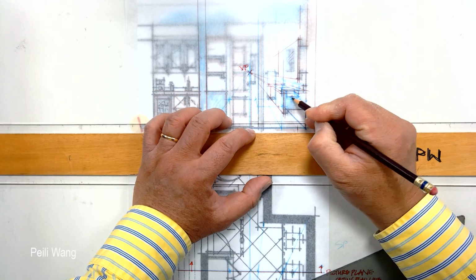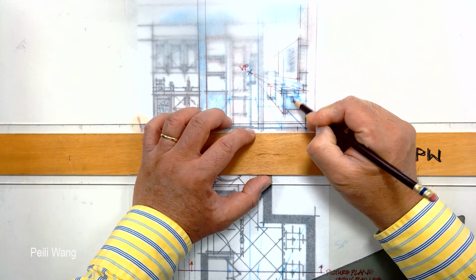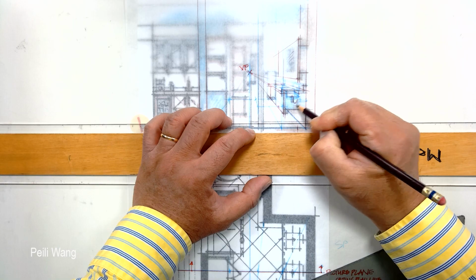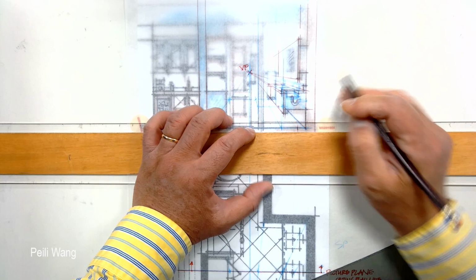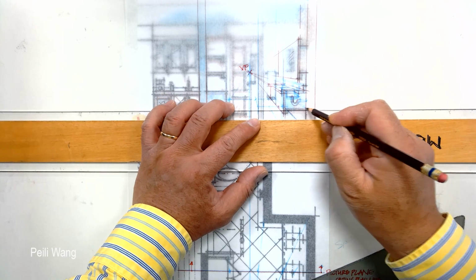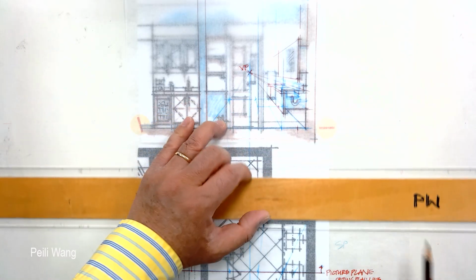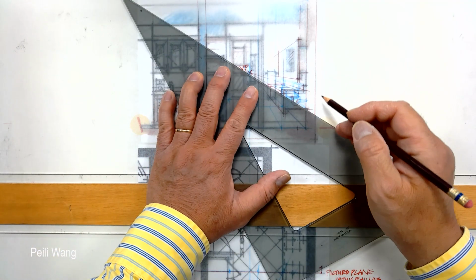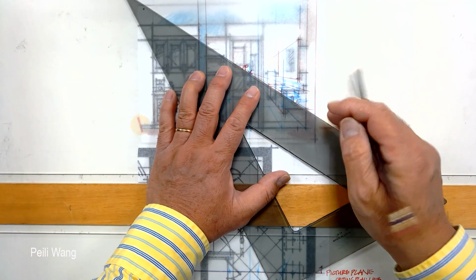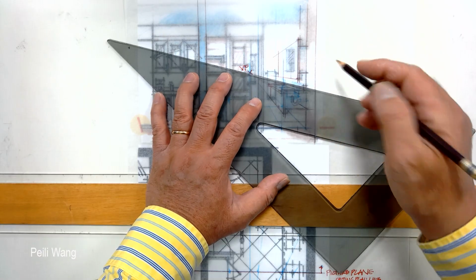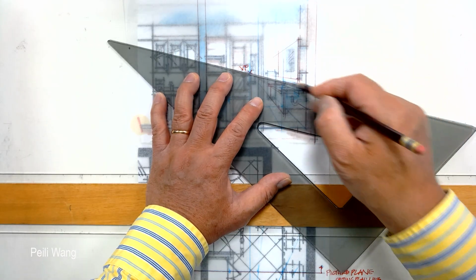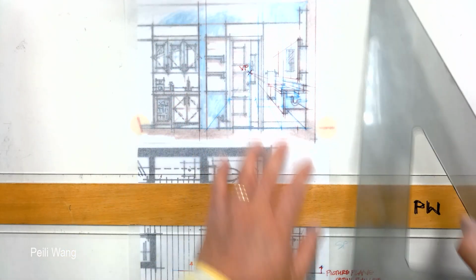I have a pipe, just the drain is a detail. The thickness for the cabinet. Okay, I just add more details.